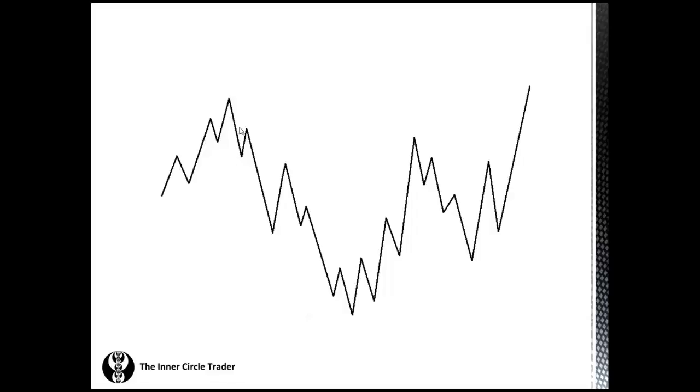Let's assume we have this price structure here, and this may be a daily chart or it could be a 4-hour chart. But really, for day trading purposes, if you focus on the daily, 4-hour and 1-hour, that's your universe for the foundational premise behind your directional bias.